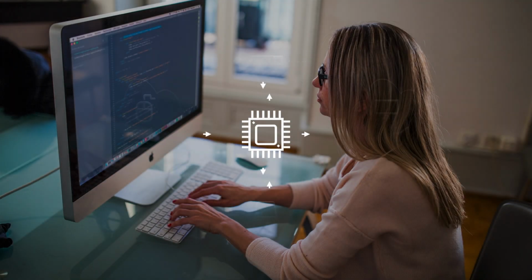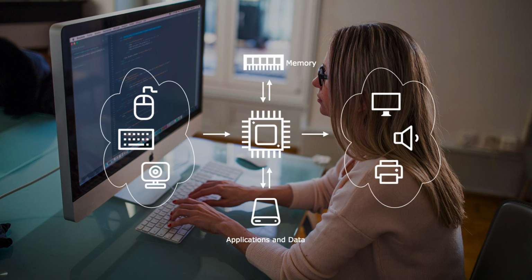In the common practice that we all know from personal computers, the mouse, keyboard, and camera would be on the input side, while the screen, speakers, and printer would be on the output side. Programs and their data are stored on storage devices such as hard drives or physical memory.